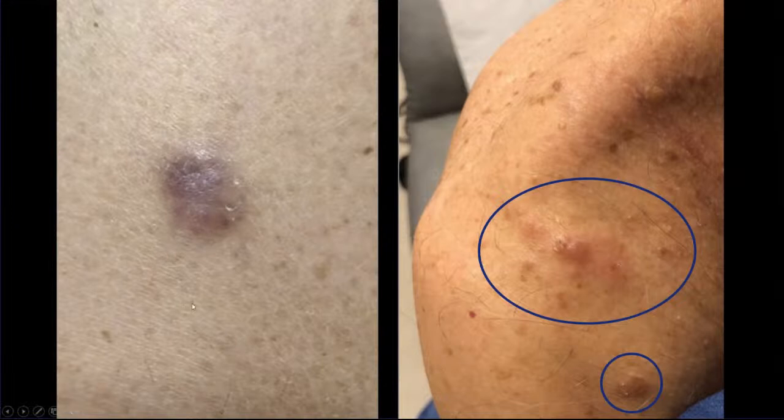Let's look at another example of MALT lymphoma. In this particular image on the left, there's a single violaceous raised papule. It has a multinodular surface. And there on the right is a patient with multiple lesions. There's one large one here, one large one here. But then I think there are almost little satellite lesions away from the main lesion.